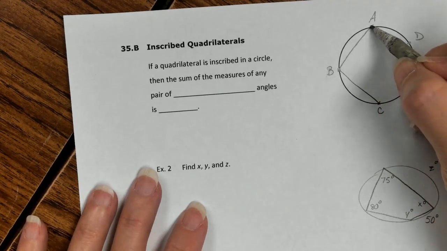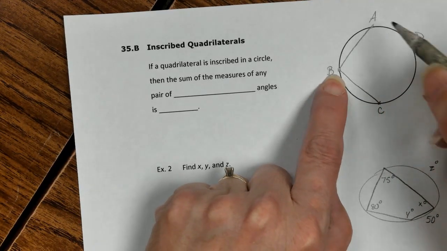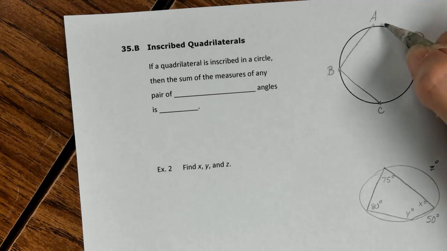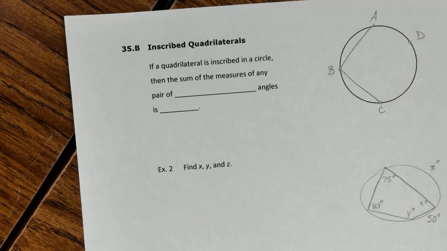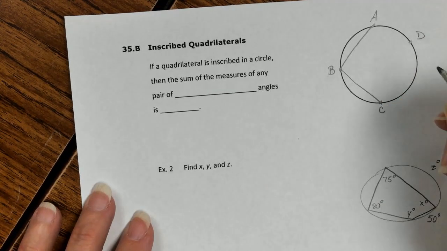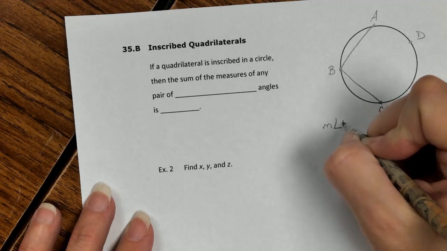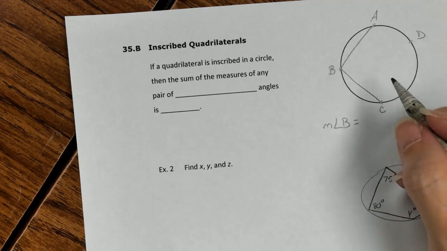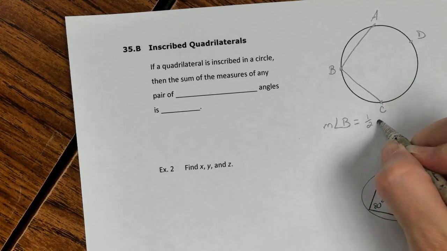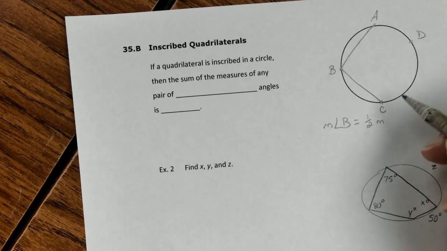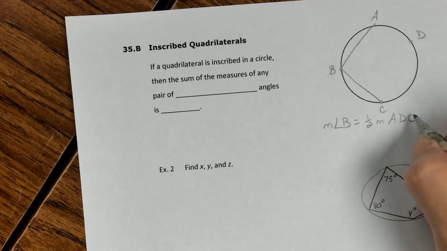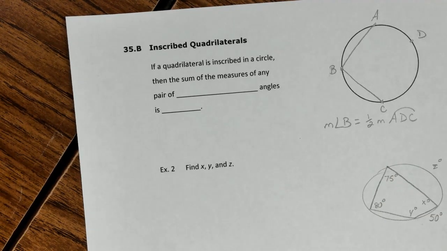Okay, from that end of this chord to that end of that chord, that entire arc is the intercepted arc. So the measure of angle B is half the measure of arc ADC. Okay?